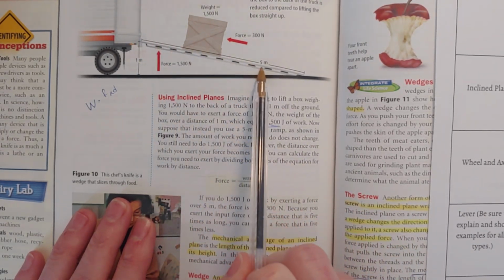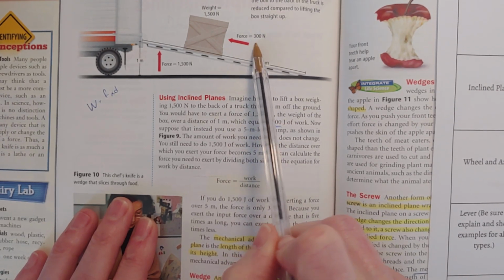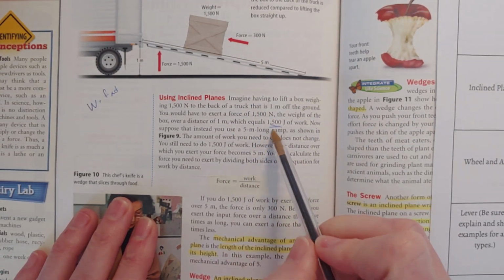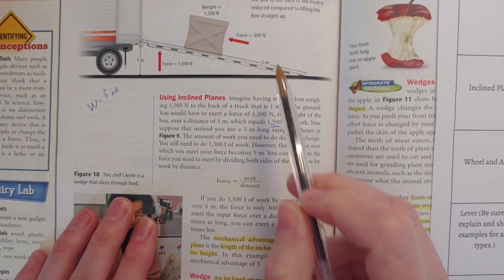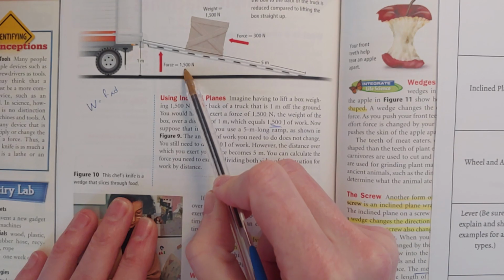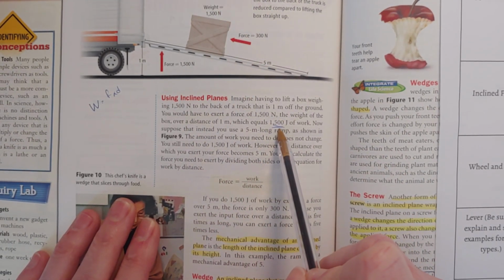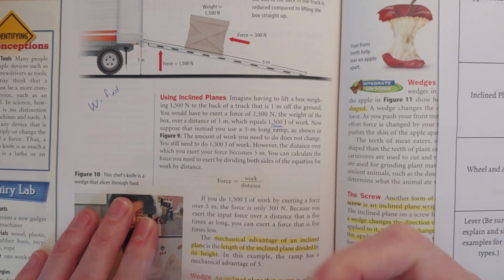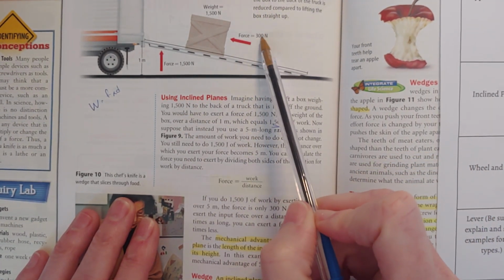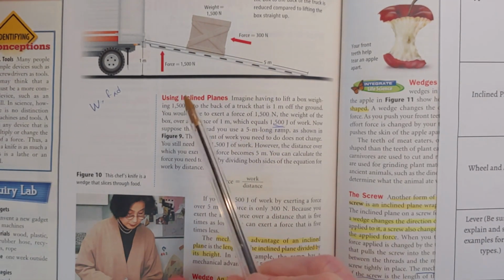Now, let's use an inclined plane. Now my distance is 5 meters, and the force I need is 300 newtons. So I'm still doing 1,500 joules of work, but I'm only using 300 newtons of force instead of 1,500 newtons of force. So again, the total amount of work done doesn't change. It's 1,500 joules, but it's easier for me to do. It feels easier because I'm only using 300 newtons of force instead of 1,500 newtons of force.